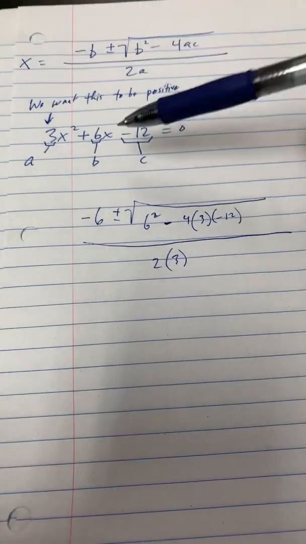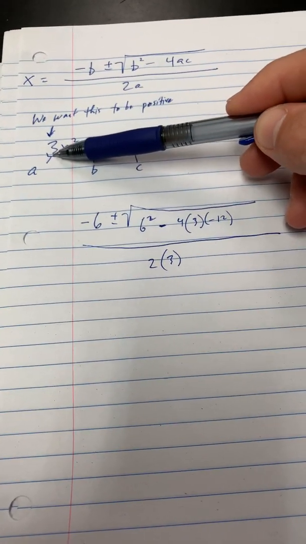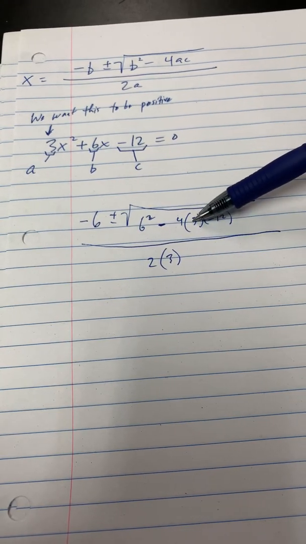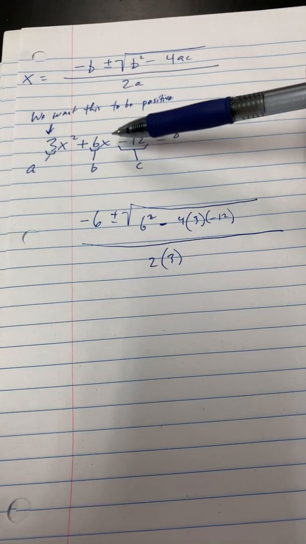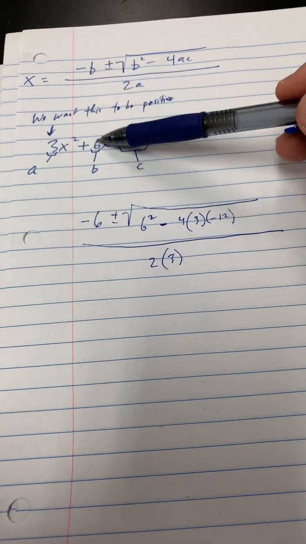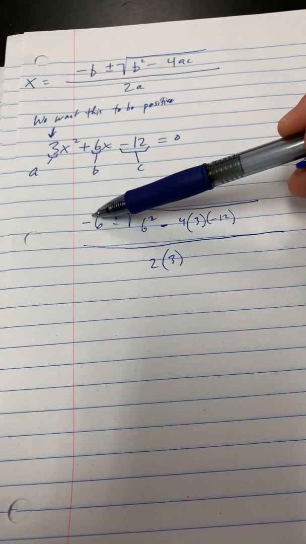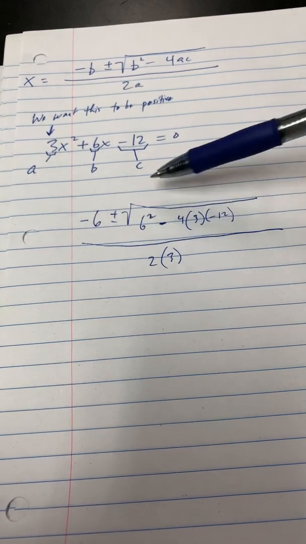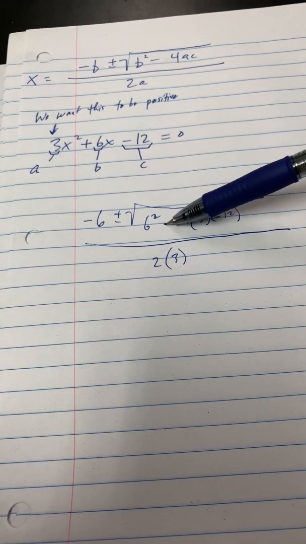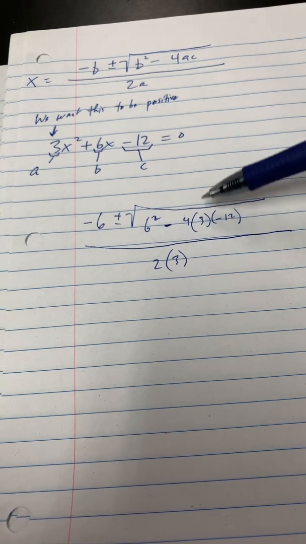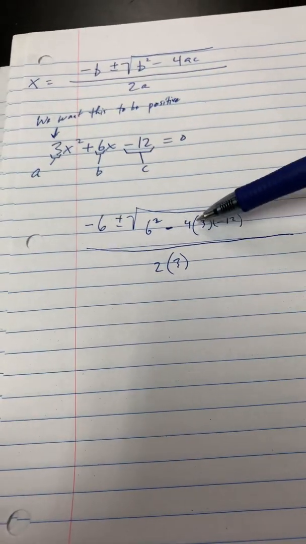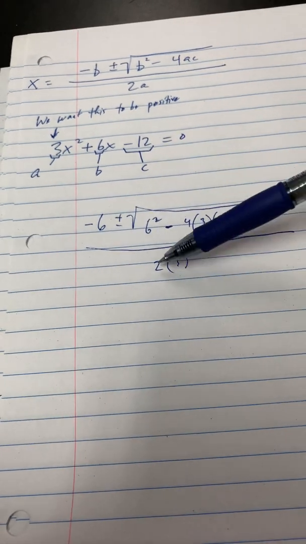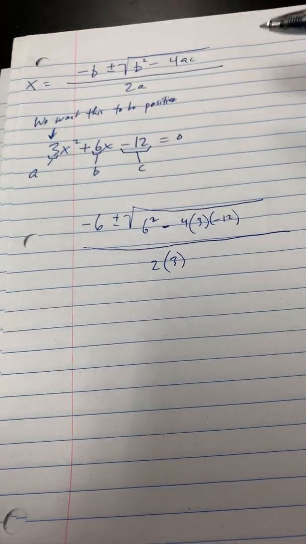Okay, so we just plugged in the 3 where the a goes. We plugged in 6 for b up here. So it's negative b, so it's negative 6 plus or minus 6 squared minus 4 times coefficient of a times c, all over 2 times a.